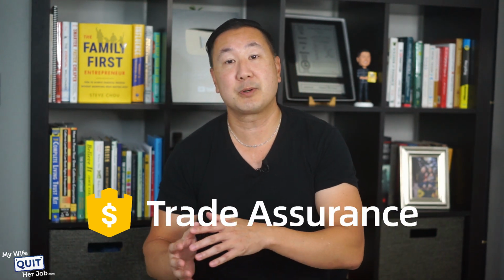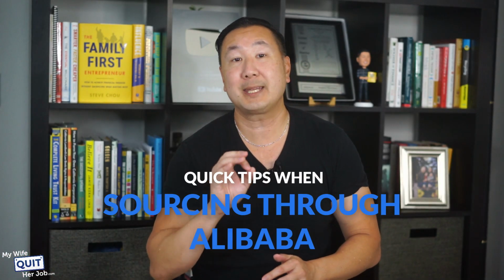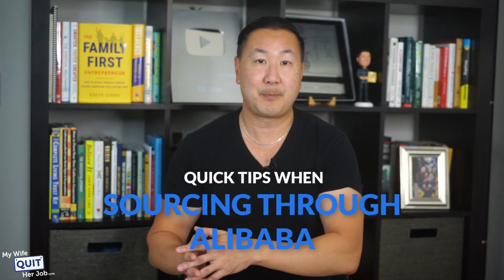Now, when you are ready to order, you can pay using Trade Assurance to protect yourself against fraud. And finally, you can have Alibaba handle your logistics, which is all nicely tracked in the app. Now, I've been sourcing from overseas for over 16 years now, and these features make it easier than ever before. And with that, I'm going to leave you with a couple of quick tips when sourcing through Alibaba.